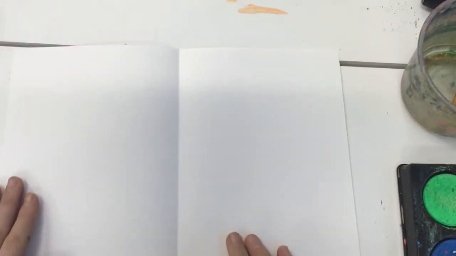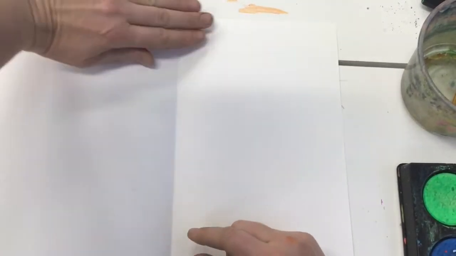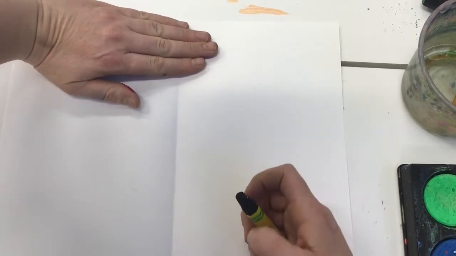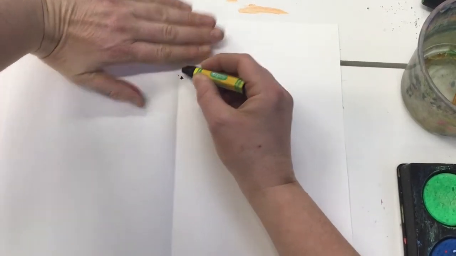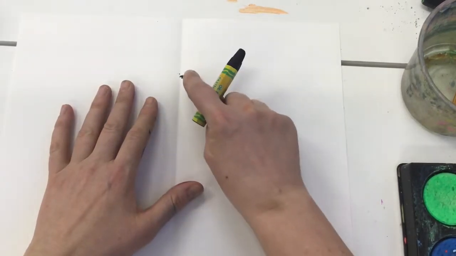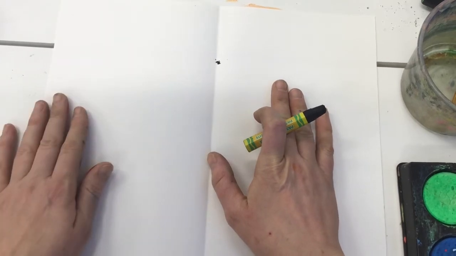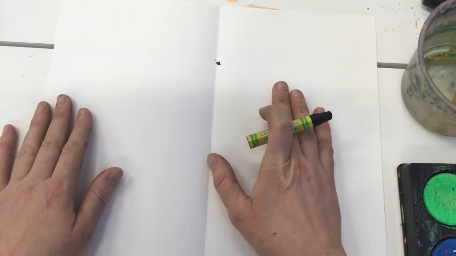So we're gonna start with an oil pastel here. And what I would like you to do is measure down about 4 fingers from the top and make a little mark. We are only going to be drawing on one side of our paper today because we're going to be making a bug that has symmetry.